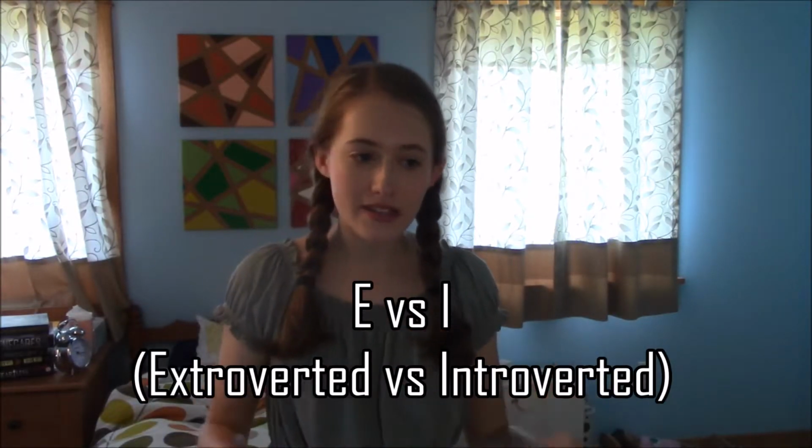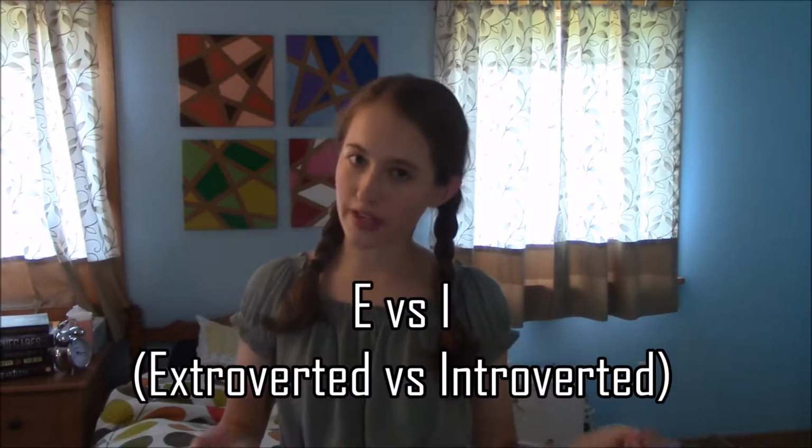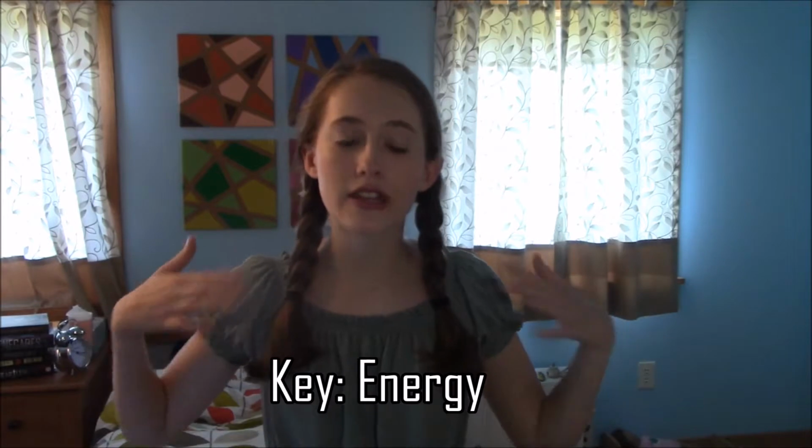I must say that this is the easiest of the 4 in most cases. The key to understanding this one is how your character gains energy. Extroverts are usually people that are talkative and outgoing, but not necessarily. They are simply people that gain energy from being around others. When extroverts face a problem, they typically talk this problem over with others to determine what to do.